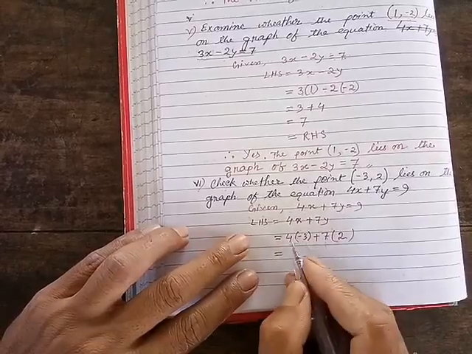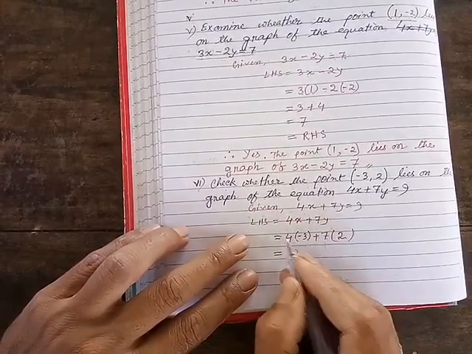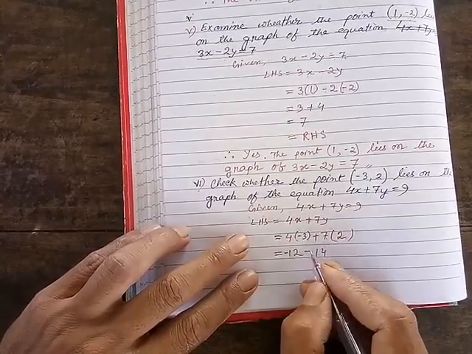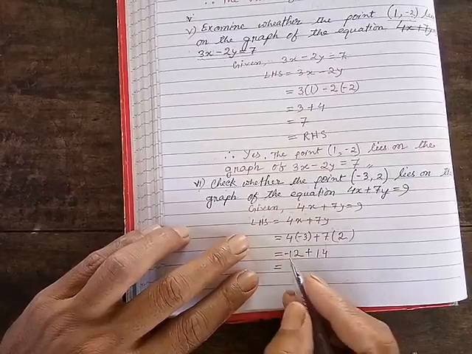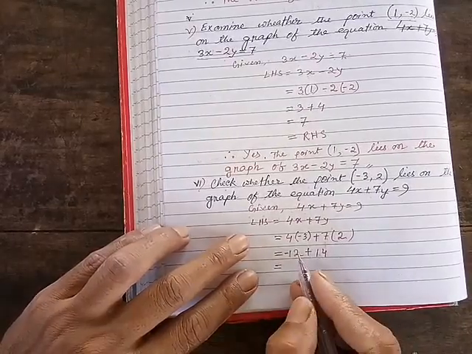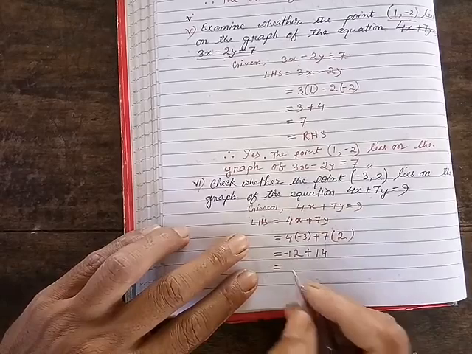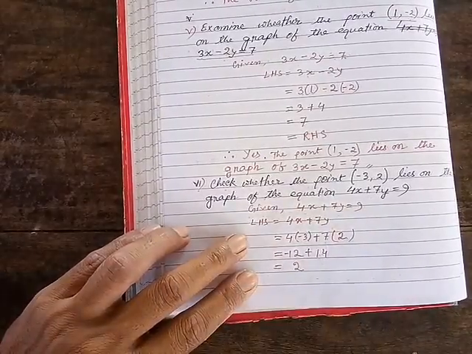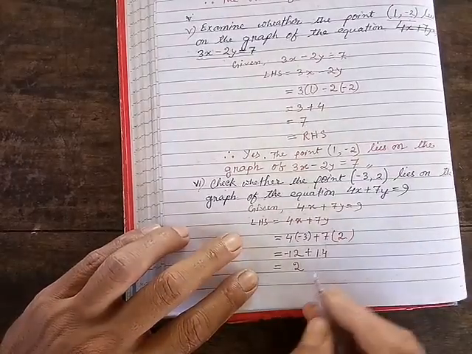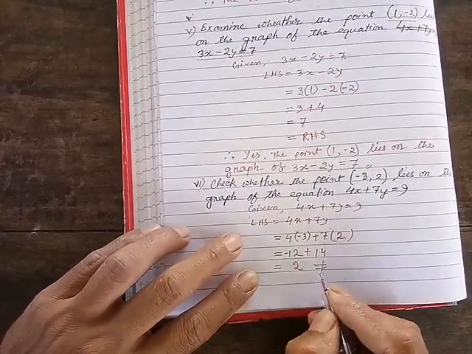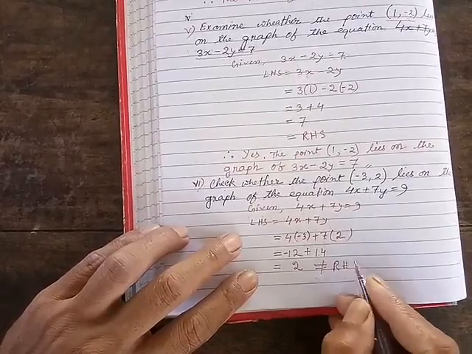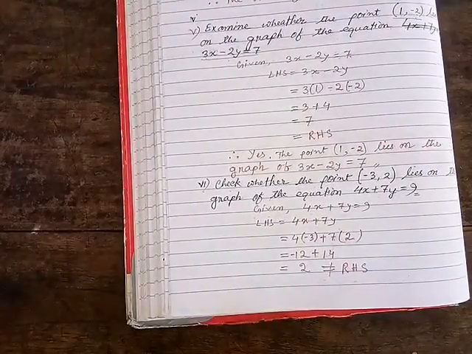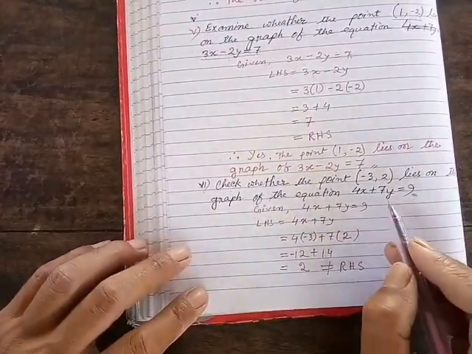And let us calculate. 4 times 3 is 12, but positive times negative will be negative. 7 times 2 is 14, both are positive, so it will be positive. So you'll get -12 + 14. Plus and minus, you do minus, bigger number minus smaller number, you will get 2, but it will be positive 2. But this is not the right hand side value. Right hand side value is 9 only, but 2 is not the right hand side value.